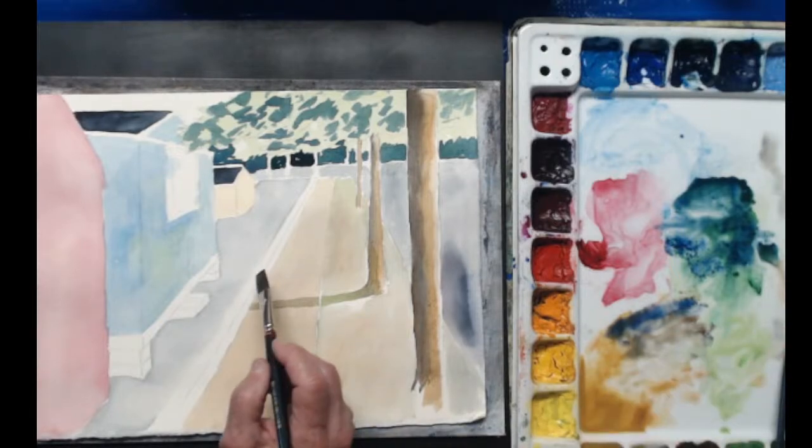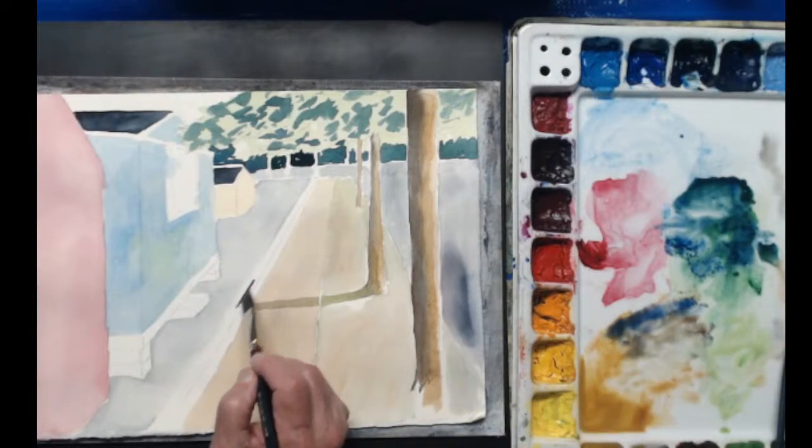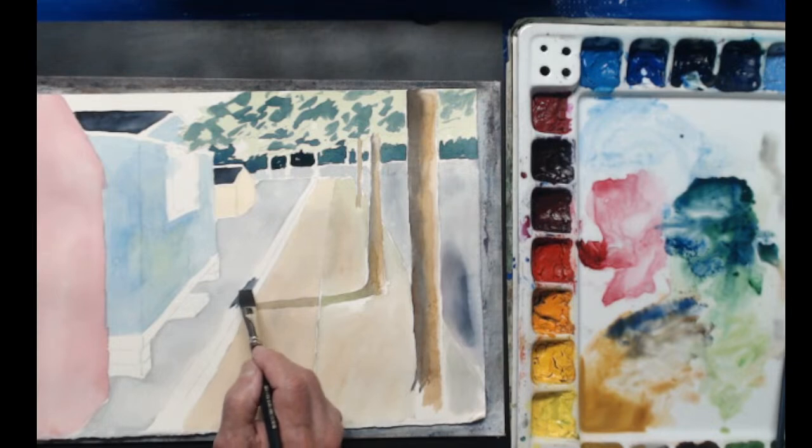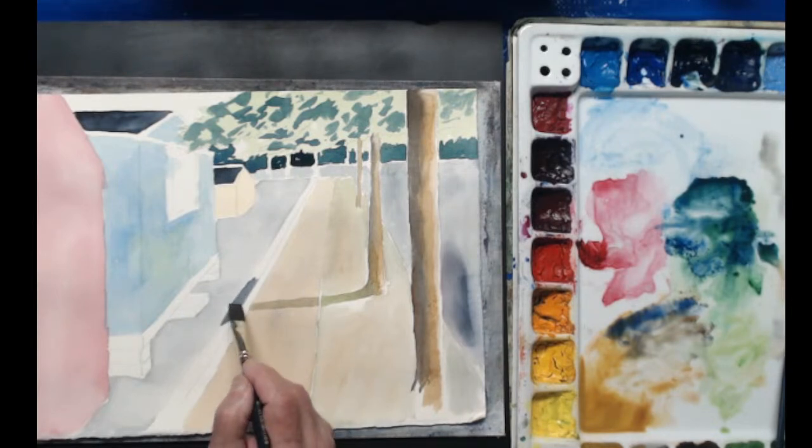So I'm going to use gray here in the shadow. I'm going to pick it up right here with a darker value. So this is the cast shadow from the edge of the sidewalk.